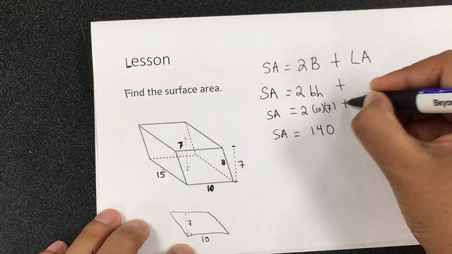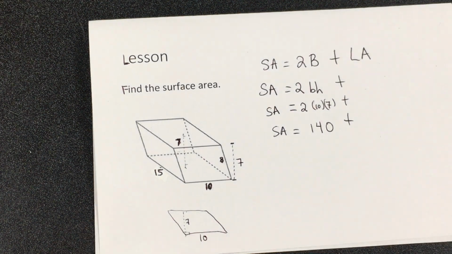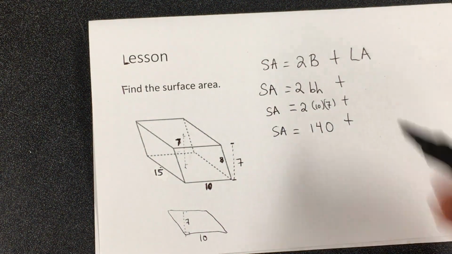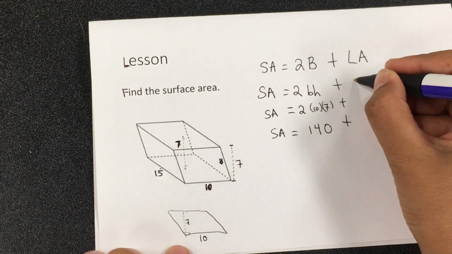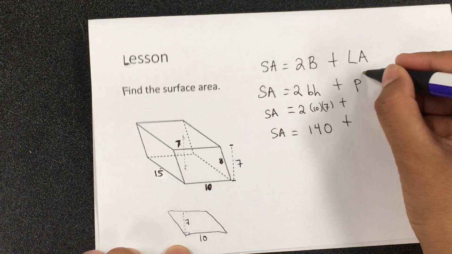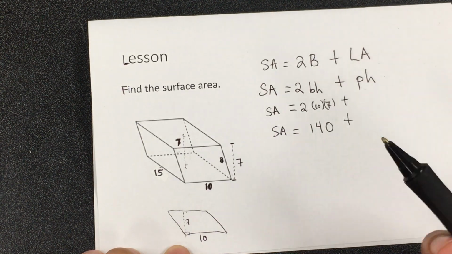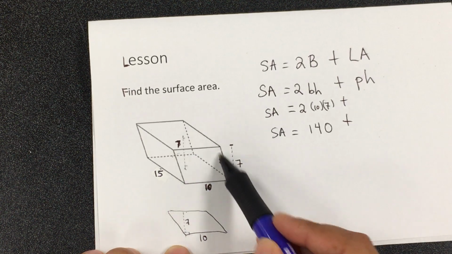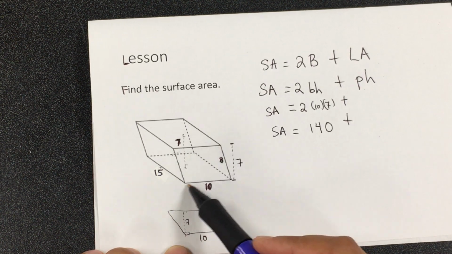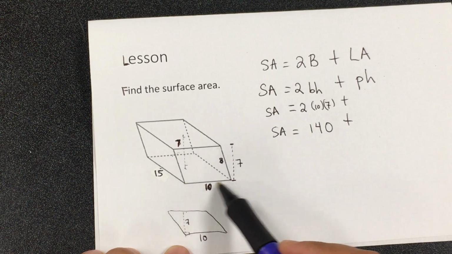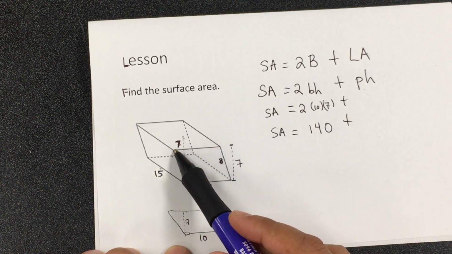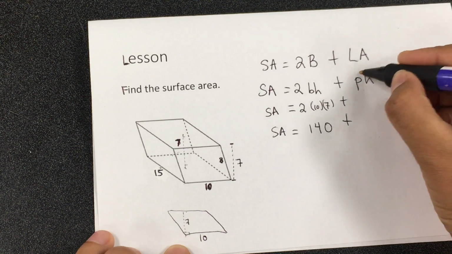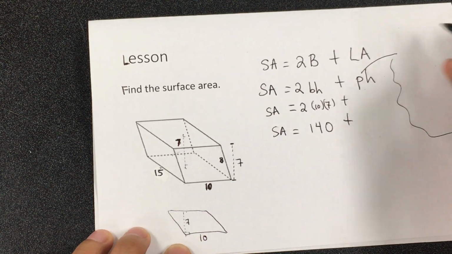Okay, now that we simplified that part, let's do the lateral area. That's not as confusing because again, the lateral area of a prism is just perimeter times height. The perimeter of the base is just adding the 4 sides of my base. The base is a parallelogram, so all I have to do is add 10 plus 8 plus 10 plus 8. Okay, so this perimeter I'm going to do on the side.